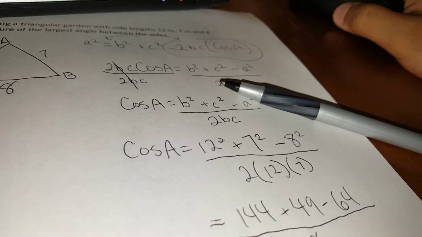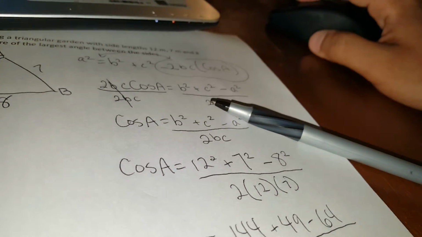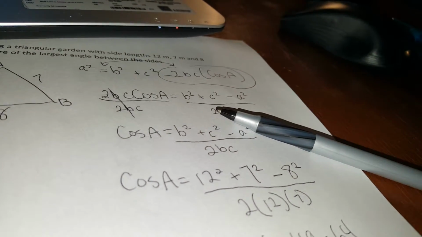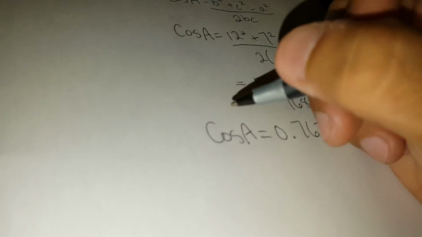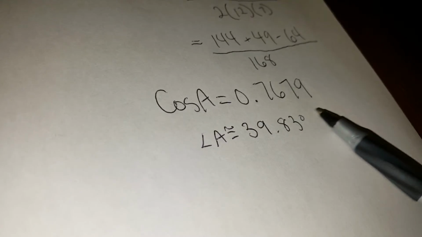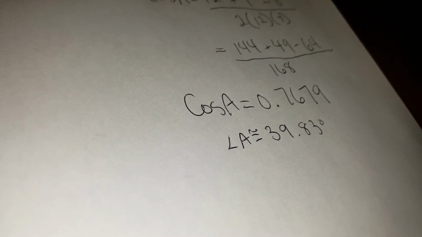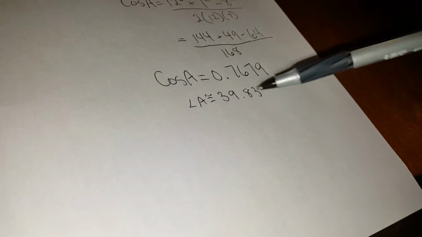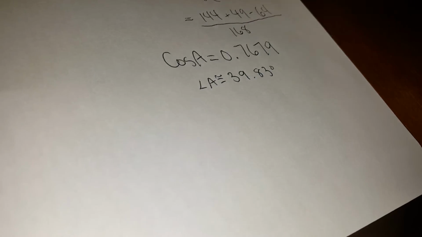I'm just trying to figure out how to do this on this calculator. Okay, and that gives us angle A equals 39.83 degrees, and that's approximate, right? Because it was quite a large decimal here, and I rounded it down to 4. So if you are cutting down the decimals, I would try and keep about 4 and make sure that you're indicating that this is an approximate value.